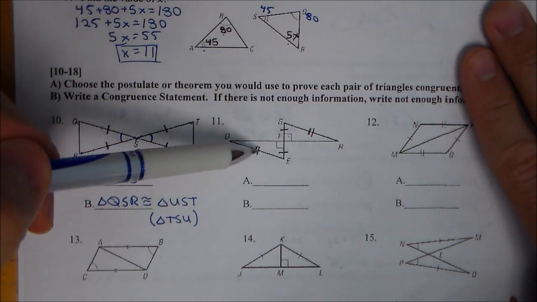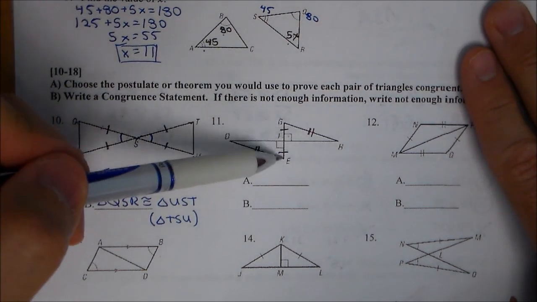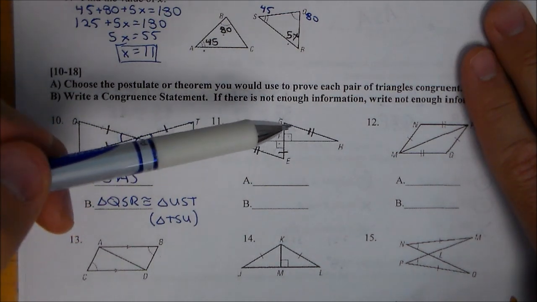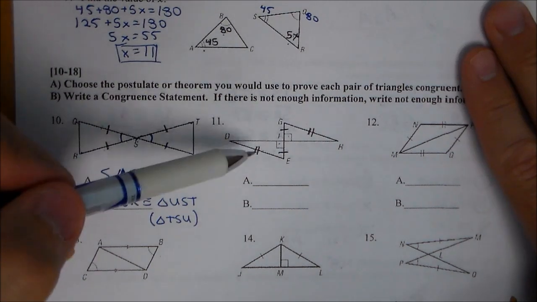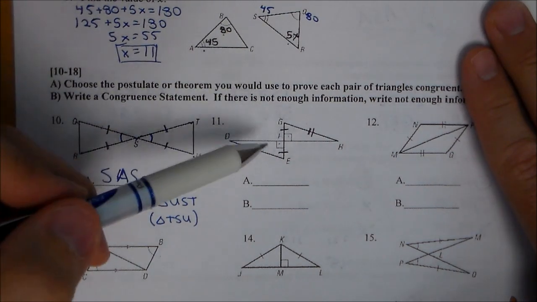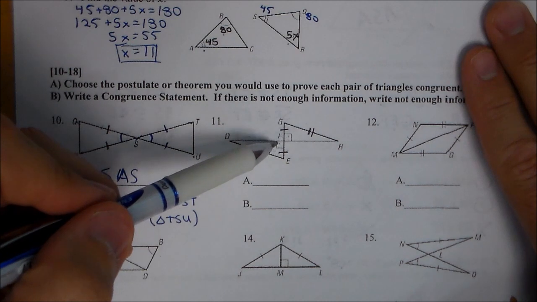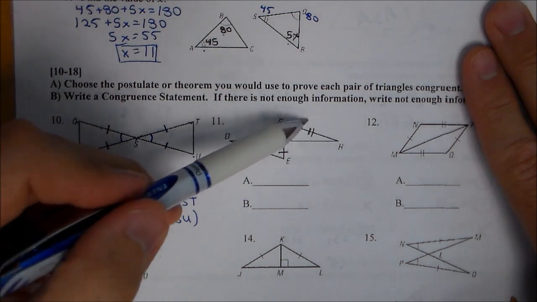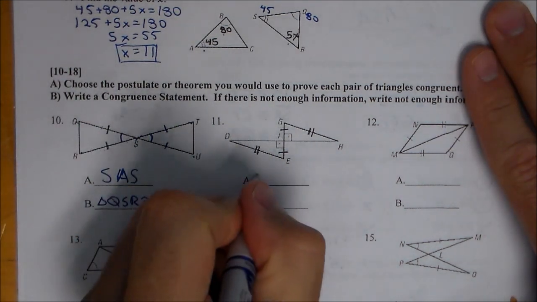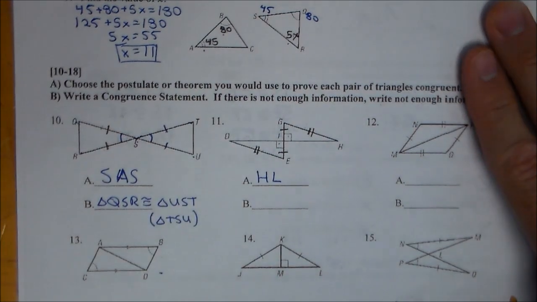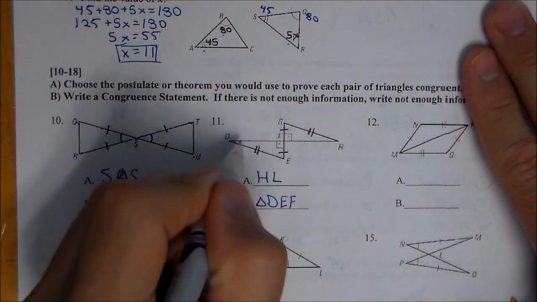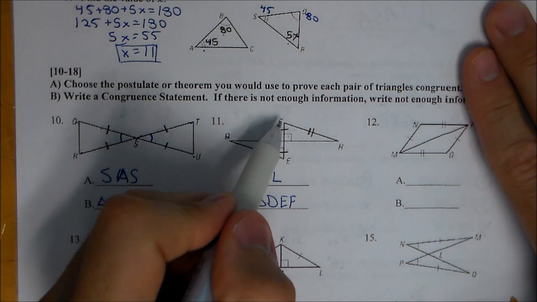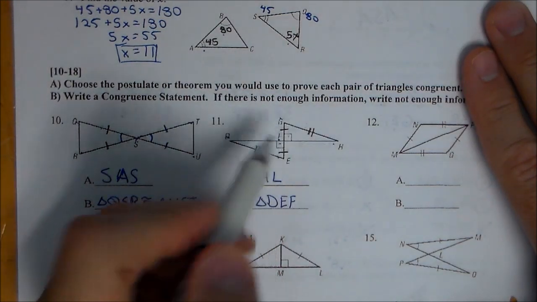For number 11, I have 2 sides here. I have another set of sides, and I have an angle. Now, we're not going to say angle, side, side, because that does not work. Side, side, angle doesn't work. It's the same thing. But we have these right angles, which makes these hypotenuses, and these legs. So whenever we have right triangles and it's angle, side, side, it's actually going to be a hypotenuse leg. So then we're going to go that triangle DEF is congruent to HGF.